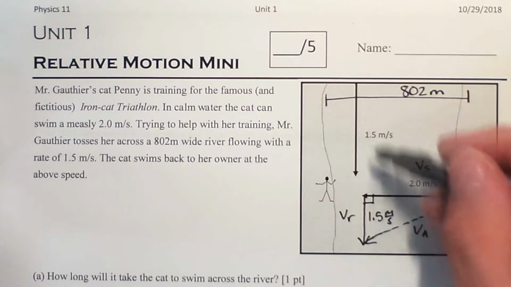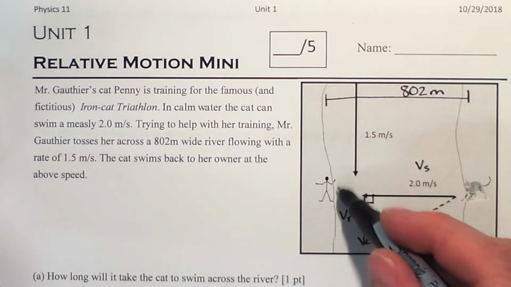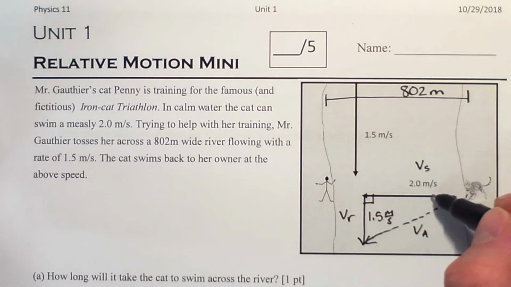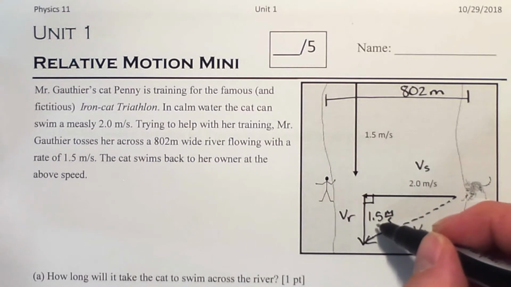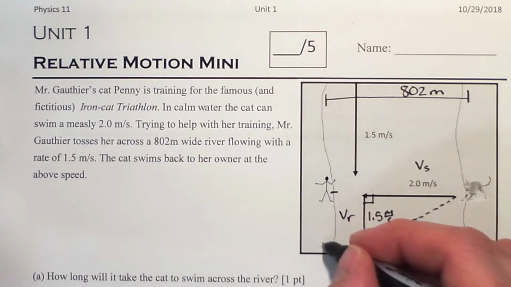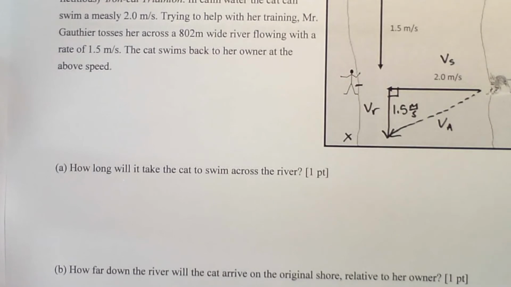The velocity of the stream, north to south, will only factor in with how far down the cat is pushed down the river as she tries to cross. Because as she tries to cross, the river is going to push her, and she's not going to be able to end up directly across the river. She'll end up somewhere over here. So we'll keep coming back to that question.